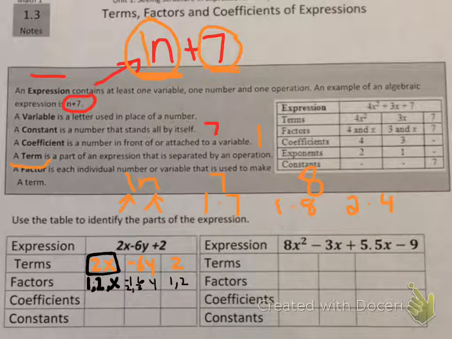Okay, looking back up at this part right here, we're going to use these boxes again to answer the next part. The coefficient is the number in front of a variable. In this case, the coefficient is 2. In this case, the number out in front of the variable is -6.